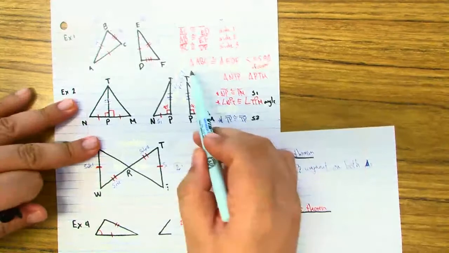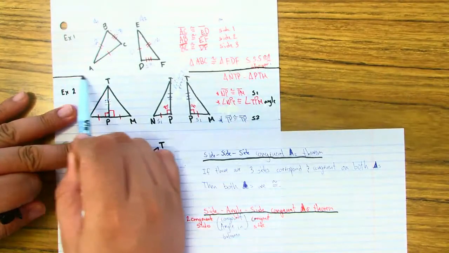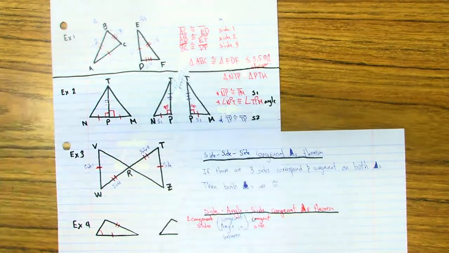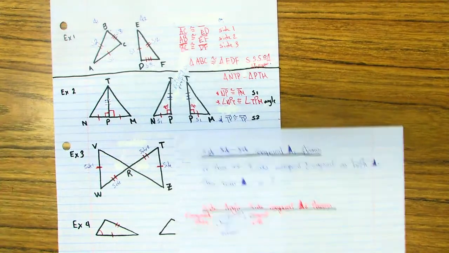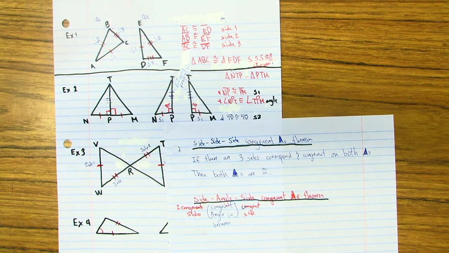Let me put a line here so you don't get confused. Let's clear it up and see what your answer would be. Multiple choice again. Once again, we're trying to prove whether triangles NPT and PTM are congruent or not. We're just going to show the answer.